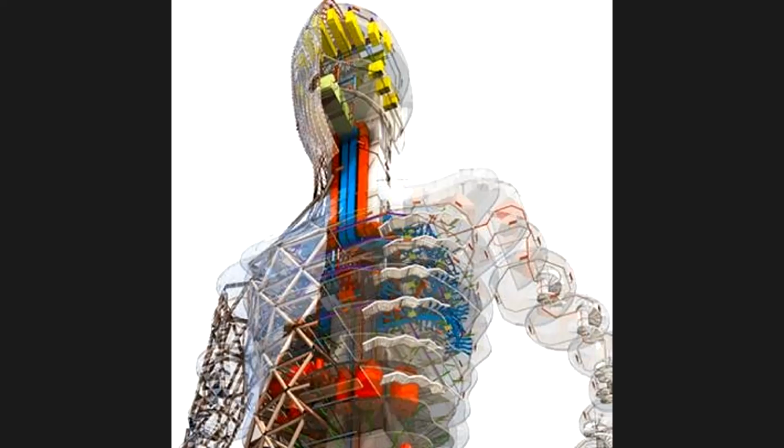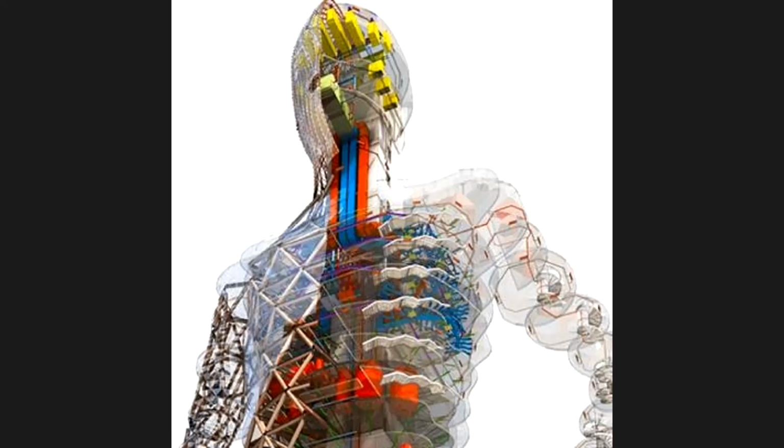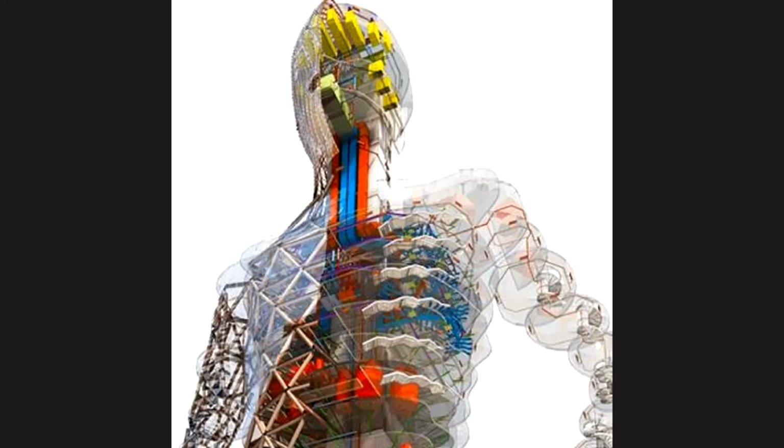So now we will jump to BIM, that is Building Information Modeling or Management. So what is this BIM? Whenever we see the word BIM, we generally think that BIM is the modeling of the structure, but no. BIM is not only the modeling of the structure. Let me show you what this BIM is.